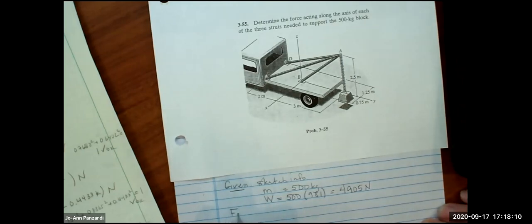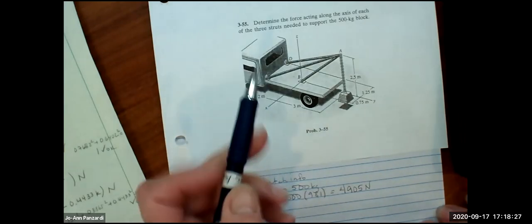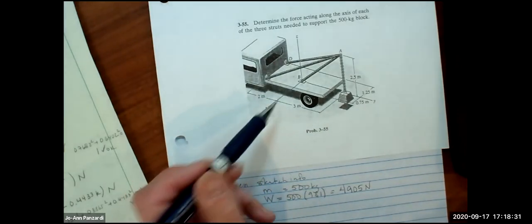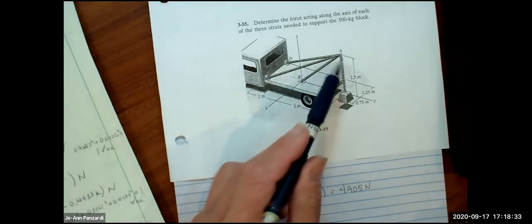Okay, and find, Jordan, what do we need to find? The force acting along the axis of each of the struts. So we need to find the force of AD, AB, and AC. Great. Now remember we discussed on Tuesday that sometimes people are confused: is it AB or is it BA?